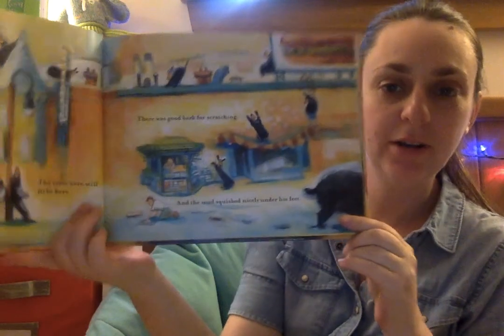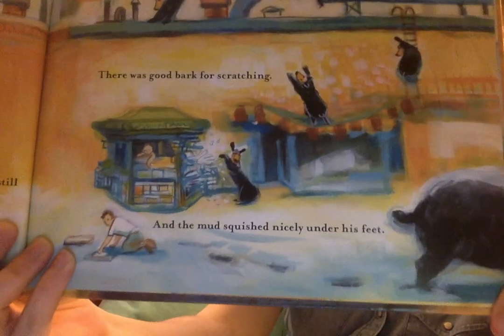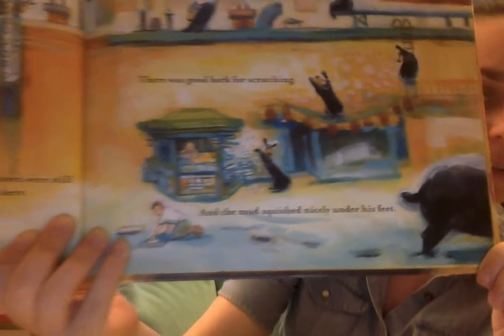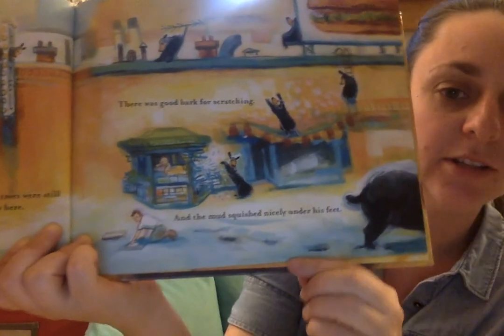Ooh, this one might be hard to tell, but can you see what they might be talking about for mud? Use the clues, and this person right here, that's a good clue.